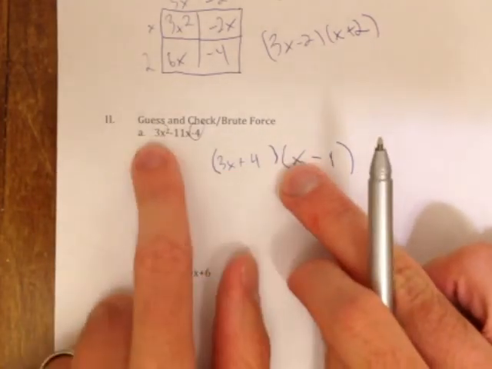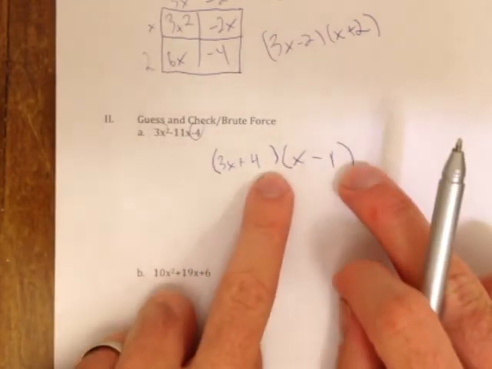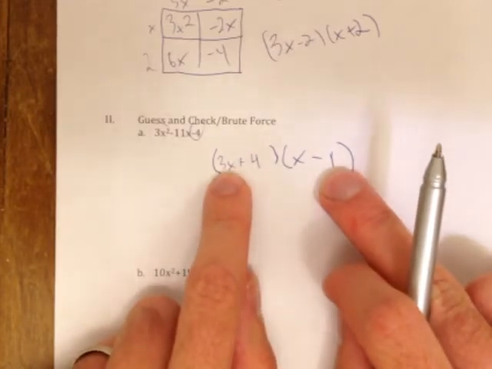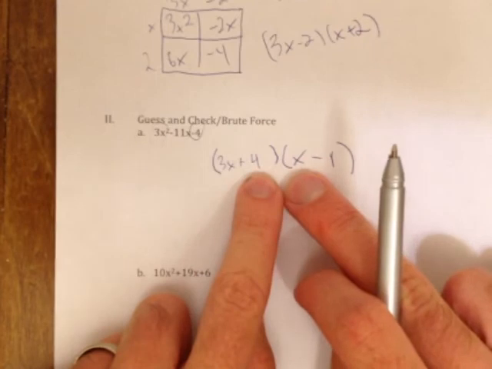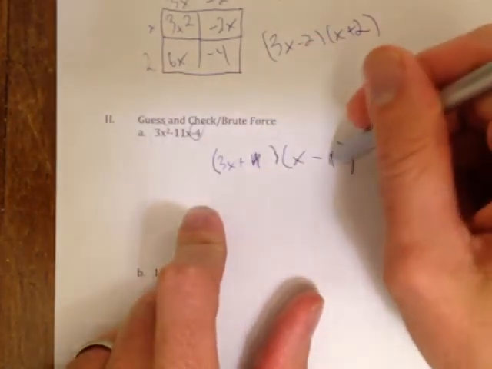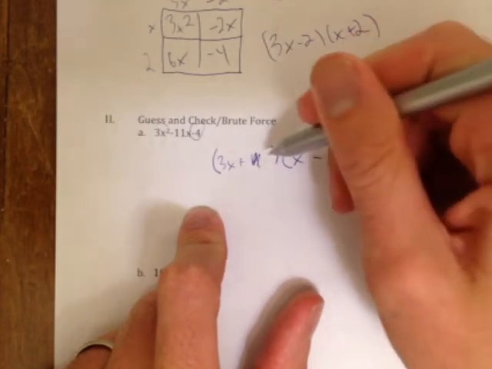I know my first term and my last term work out, so I just got to check my middle two, the ones that are going to make x's. With these two, I get a -3x. With these two, I get a 4x. Those don't make -11x. I'm going to switch them up. I'm going to change this one to 4 and this one to 1.